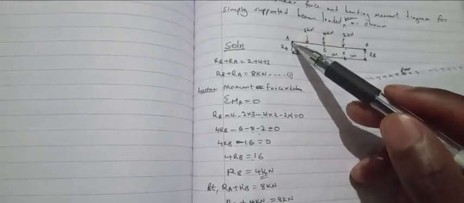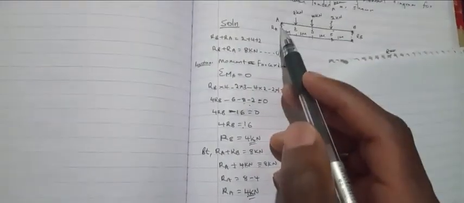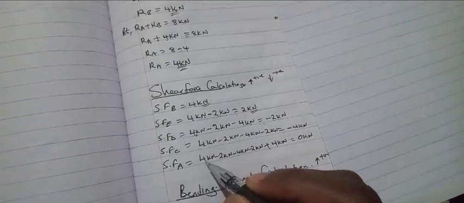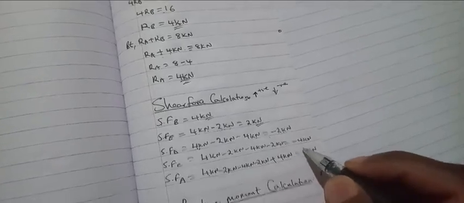It is the upward force, so it will be positive, so plus 4, because our force here is 4 kilonewton. So we get 4 kilonewton minus 2 minus 4 minus 2 plus 4, which gives 0 kilonewton. So the shear force at point A is 0. So we are done with shear force.